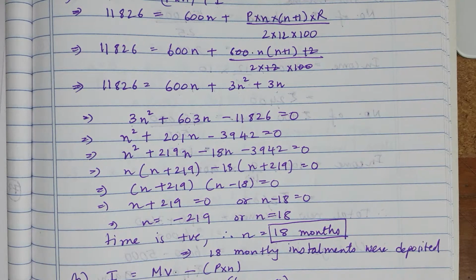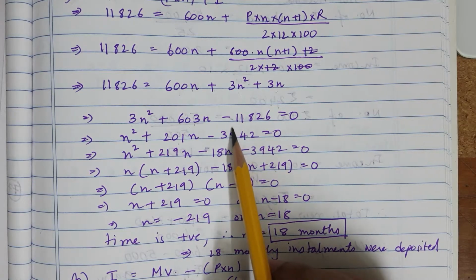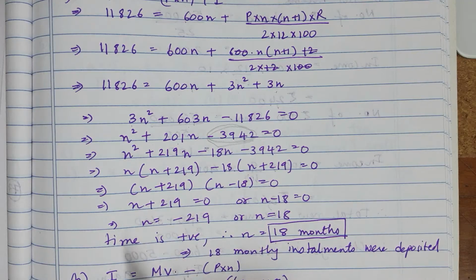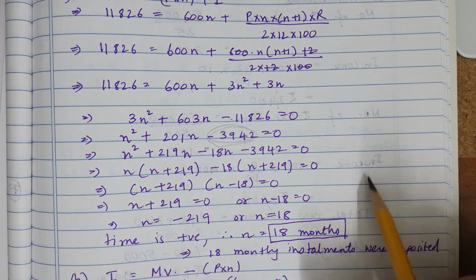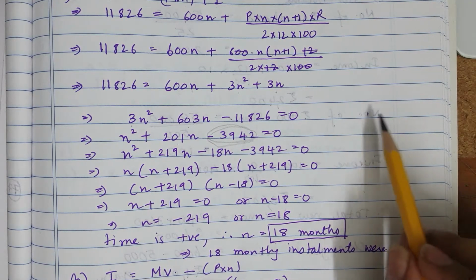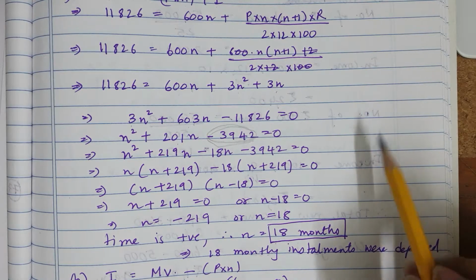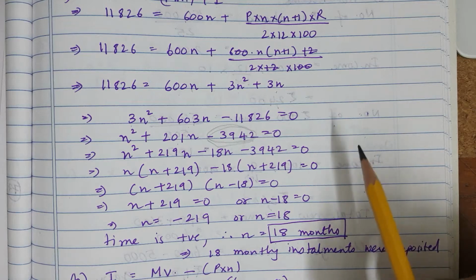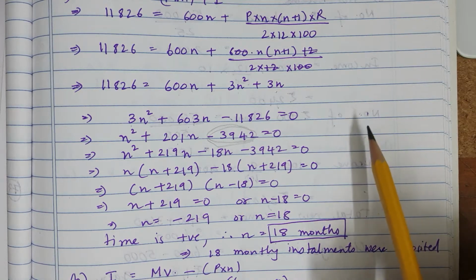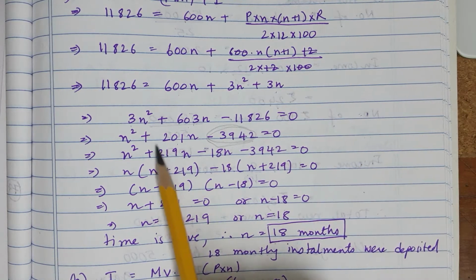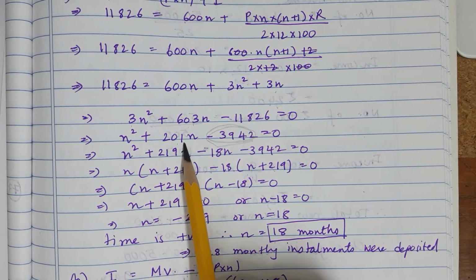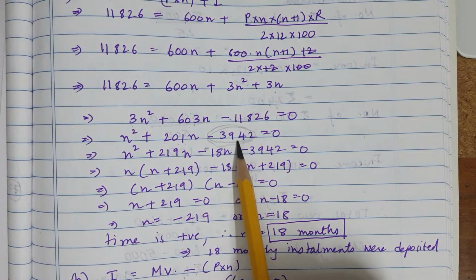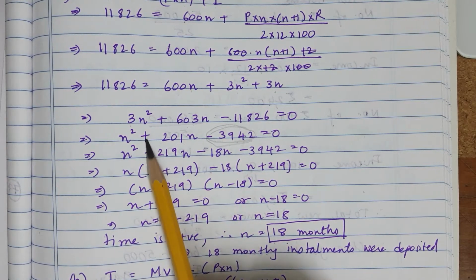If you look at some combinations, the product of two numbers should be 3942. So you prime factorize it in the rough work, and then out of those factors, you pick and choose. You try combinations so that you get two numbers that add up to 201. One will be a positive number and another a negative number, so that the product is negative and the sum is positive.